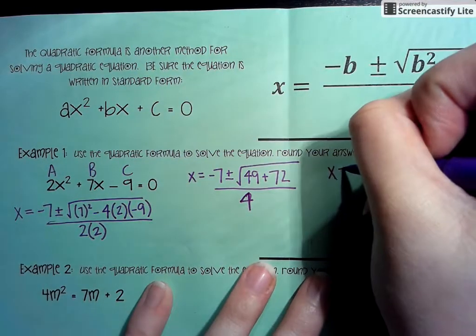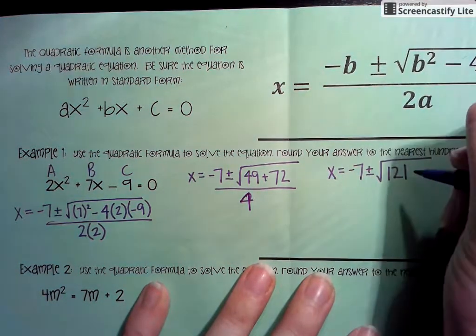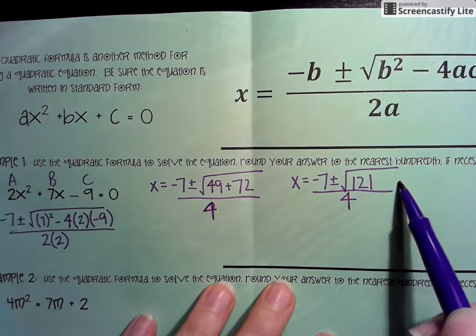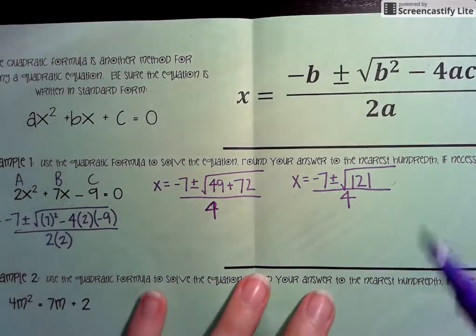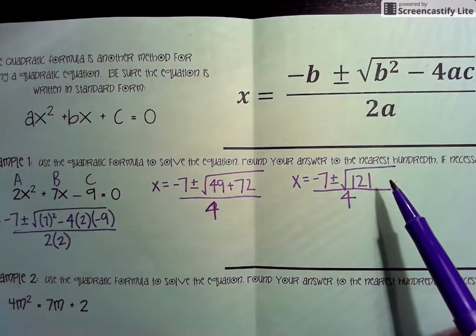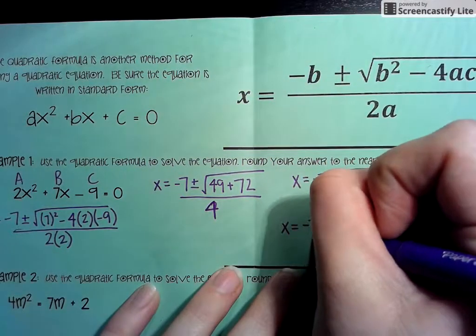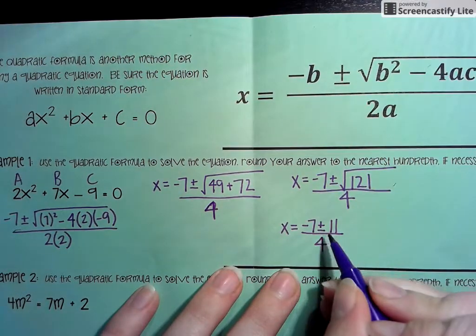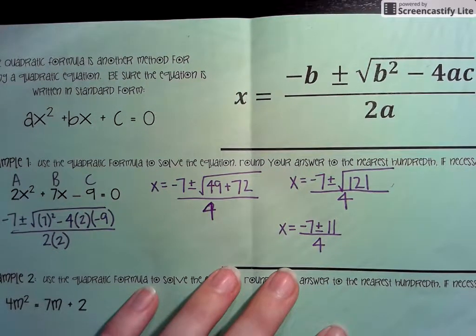So from here, you're going to do x equals negative 7 plus or minus the square root of 121, divided by 4. Your first step is to see if you can simplify this square root. In this case, 121 is a perfect square, so it's going to be a perfect value. In other cases, you might have to take out the greatest perfect square value. So for this one, you would have x equals negative 7 plus or minus 11 over 4. This shows that you have two solutions. With the quadratic formula, you might find out that there's one solution, no solutions, or two solutions. In this case, we have two.